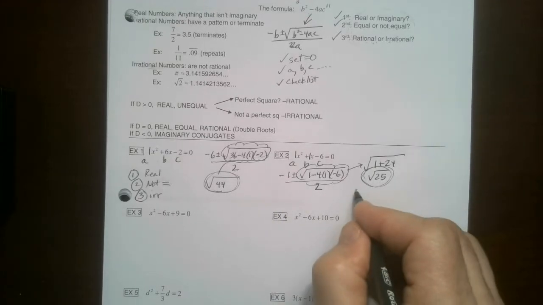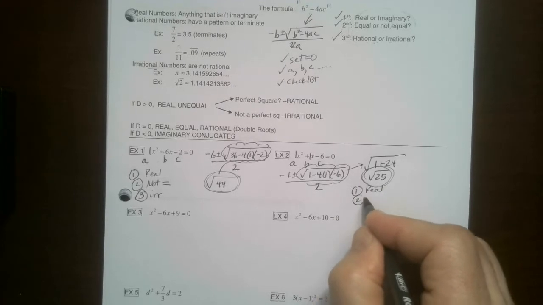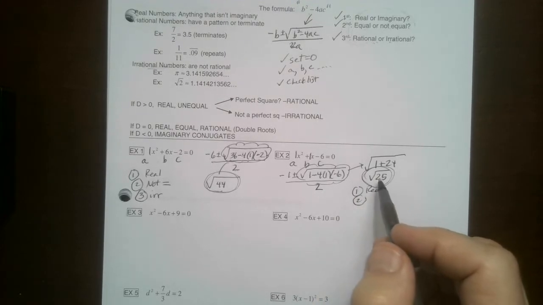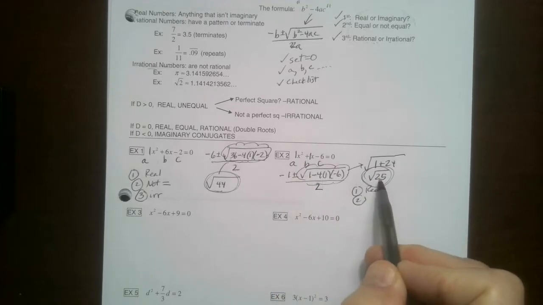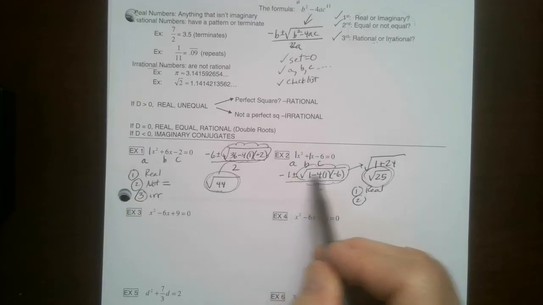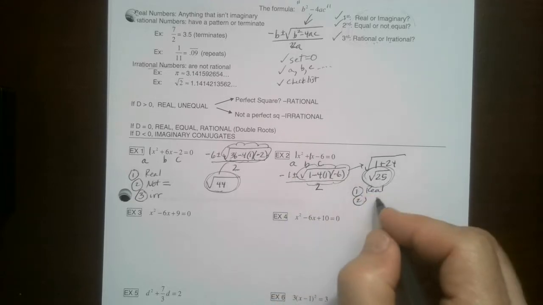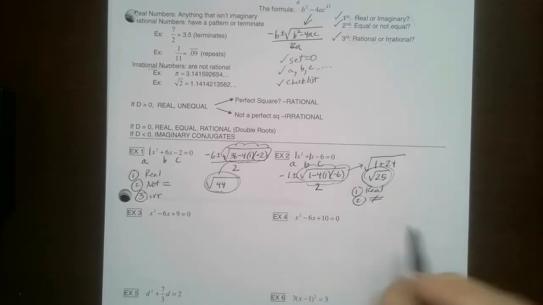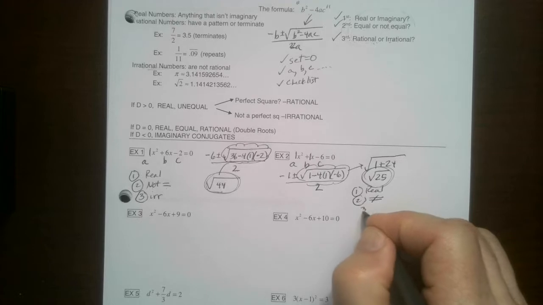Is this real or imaginary? It's real. Number 2, equal or not equal? Well, remember, we're going to have negative 1 plus the square root of 25, which is just 5, and negative 1 minus the square root of 25. Those are two totally different things, so they are not equal. And you see how I wrote not equal, and then I wrote unequal with a symbol. I don't care what you use.